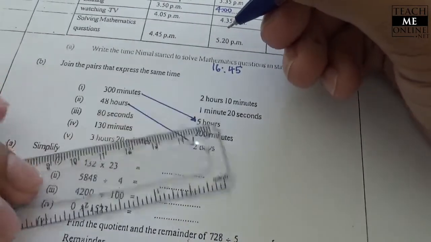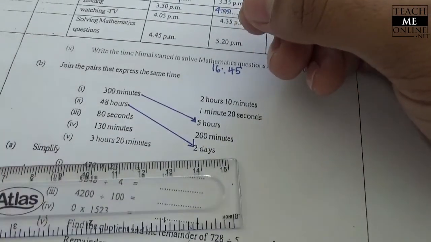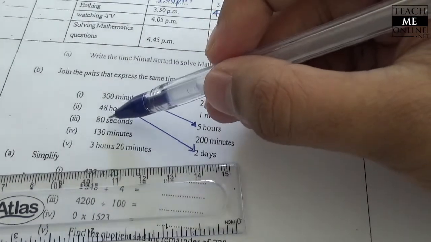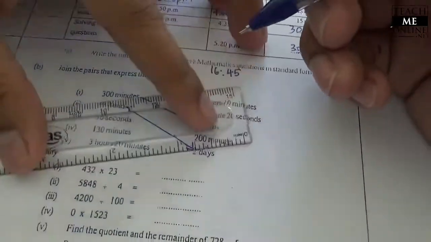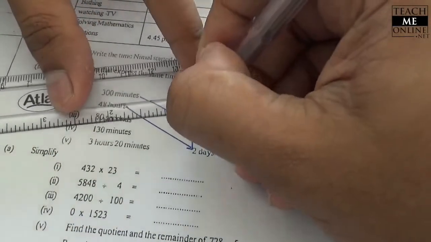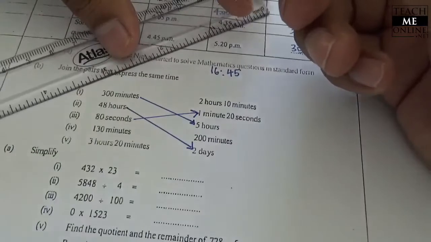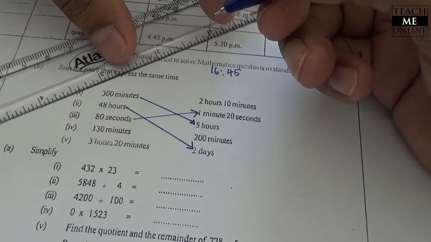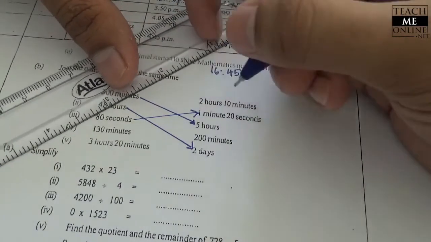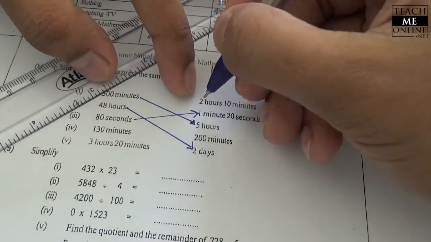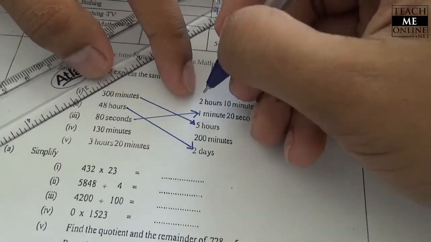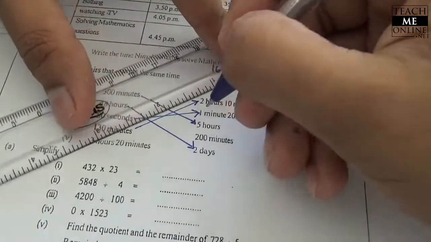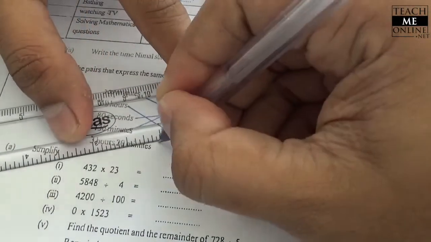80 seconds. In 1 minute, there are 60 seconds. So 80 seconds is 1 minute and remainder 20 seconds. 130 minutes. So in 2 hours there are 2 times 60, 120 minutes. 120 plus 10, 130 minutes. So the remaining one, 200 minutes, should be this.